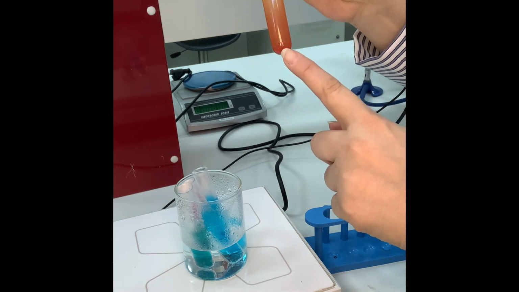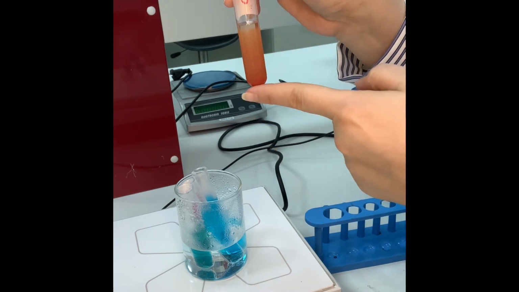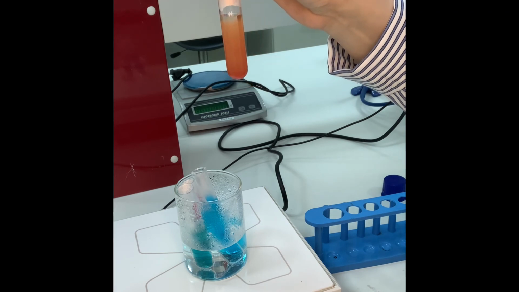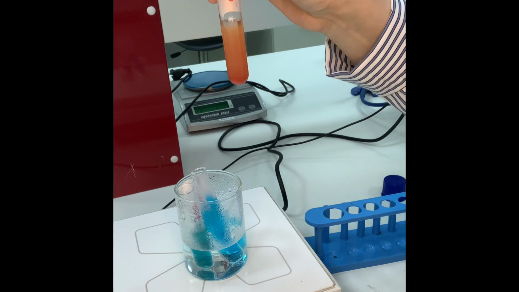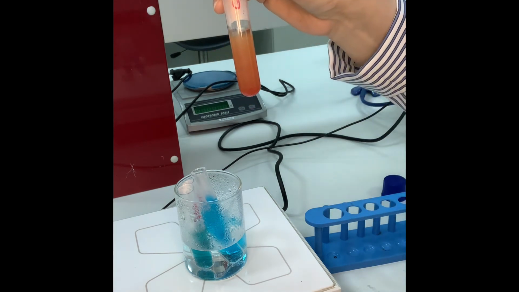Now the precipitation over here, you won't see it immediately, you will see only the coloration, but if you keep it standing for 1 hour, you will see the precipitation. I just did it before the experiment for you, just to see what you're looking at. This is a positive control.